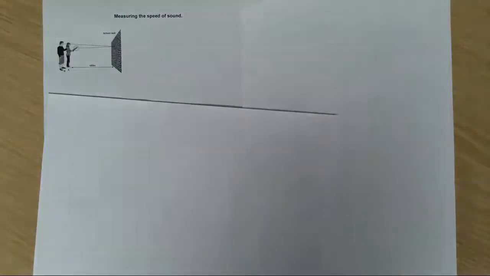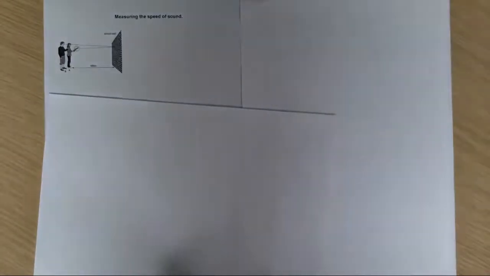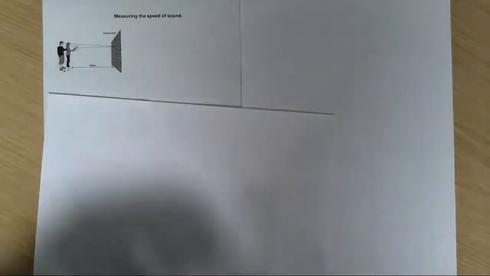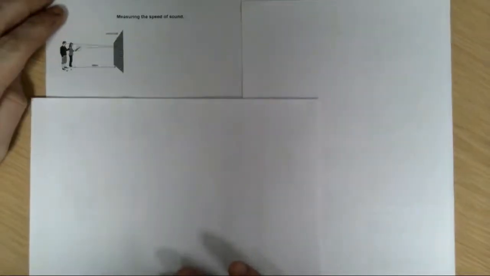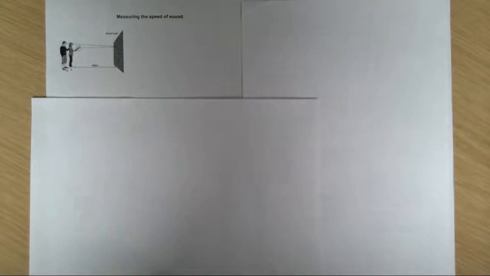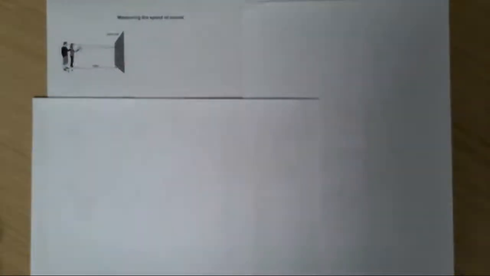In this video we're going to look at one of the practicals that has been mentioned on the GCSE Advanced Information for OCR 2022. This is measuring the speed of sound for physics, so separate science. Now there's a few methods they could use and it's hard to predict what might come up, so I'm just going to go over three fairly simple methods in this video.